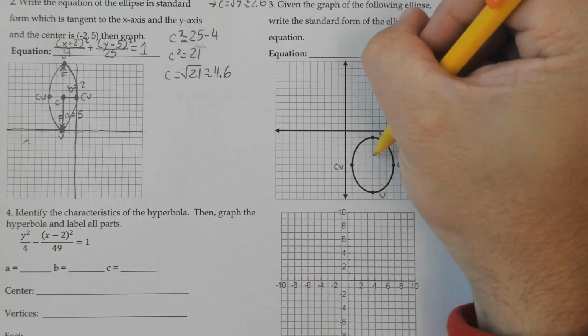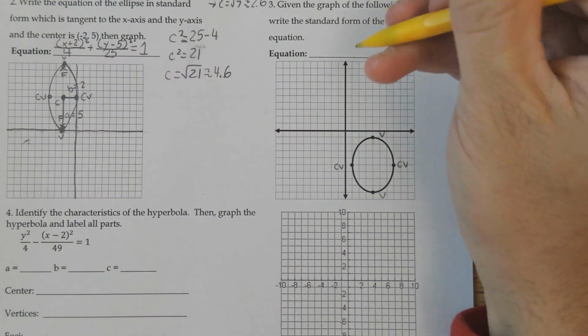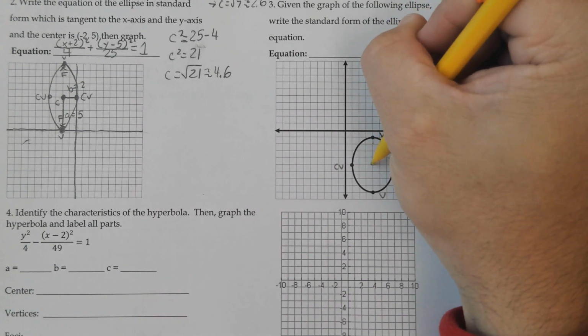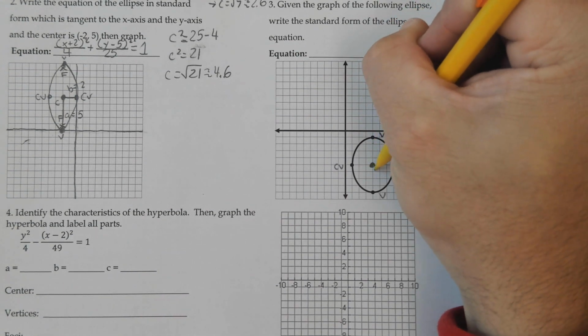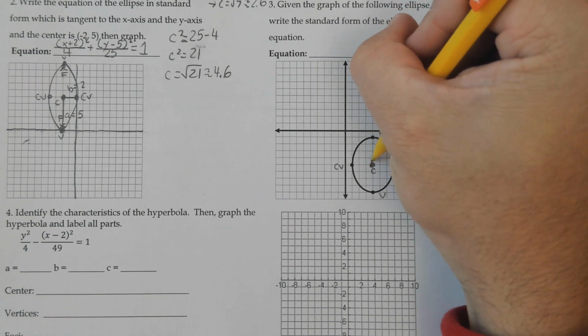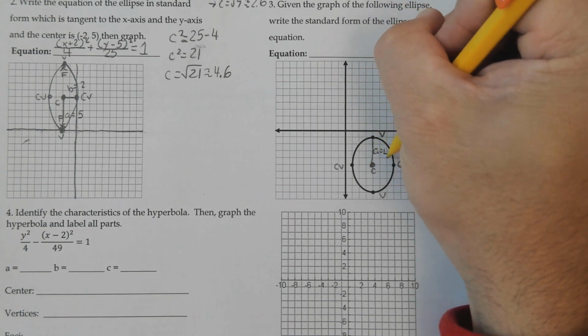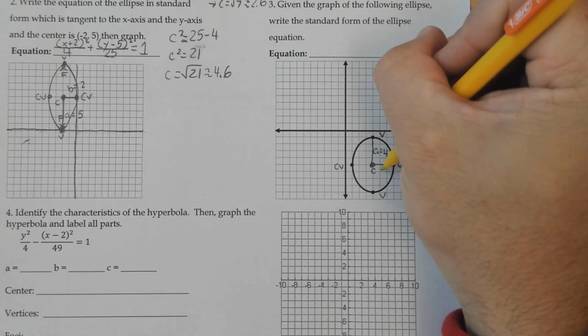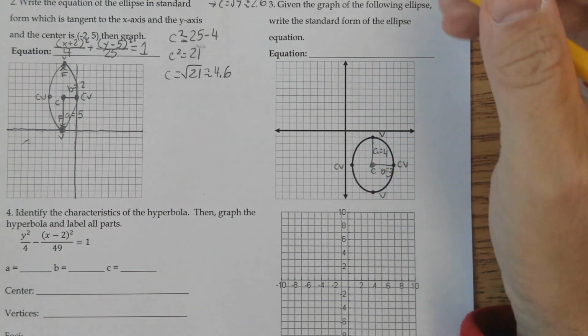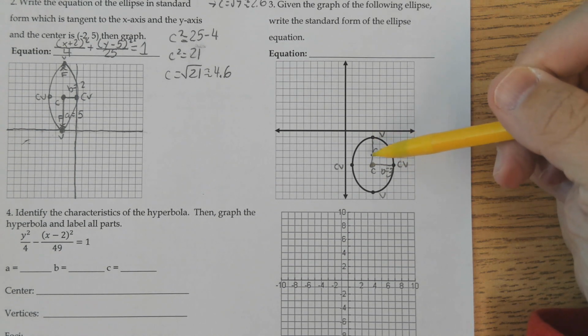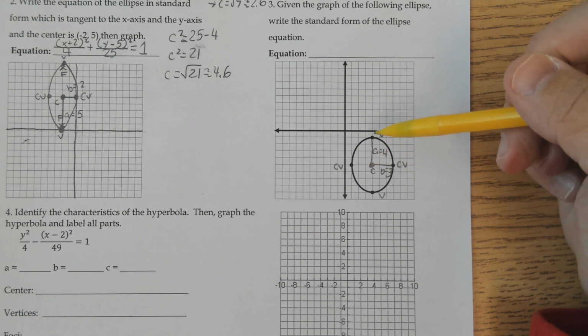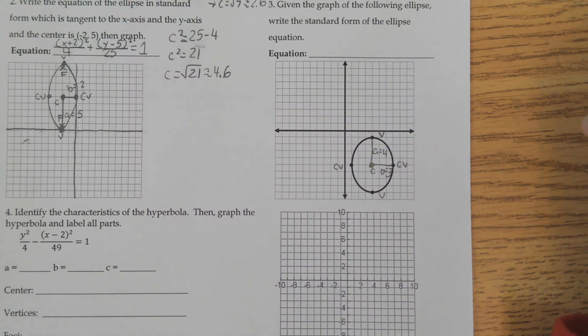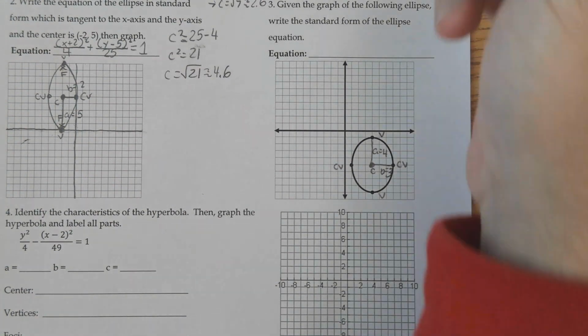So center has to be 4 down then because the center is smack dab in the middle of that total line. 4. Boom, so that's my center. So that means then A is 4. And then B equals 3 because from the center to my vertices, that's the definition of A. How far did we go? We went up 4. From the center to the co-vertices, that's my definition of B. How far did we go over? Total distance of 3. So now that I know A and B, and I know it's a vertical ellipse, and I know my center, I can write the equation out.